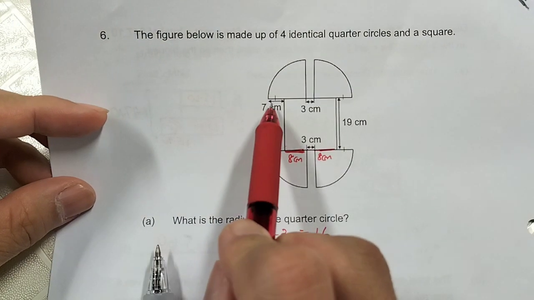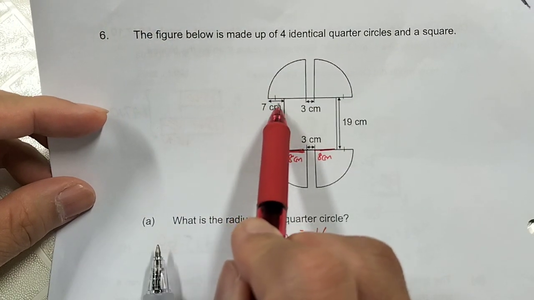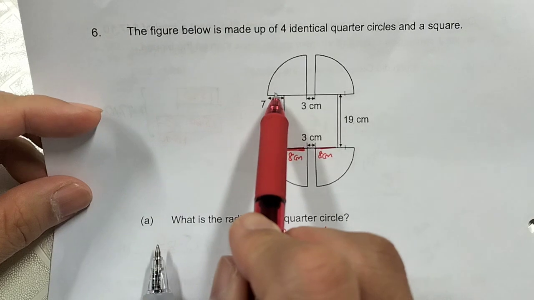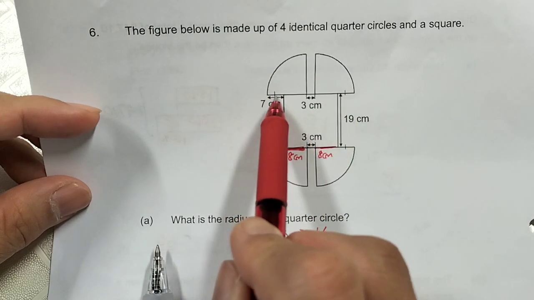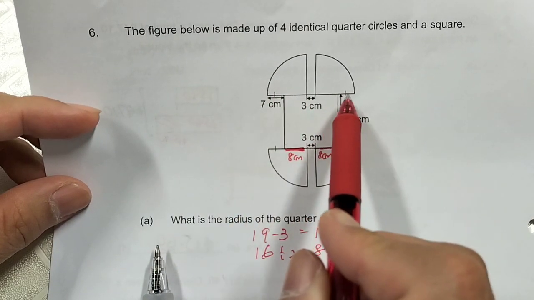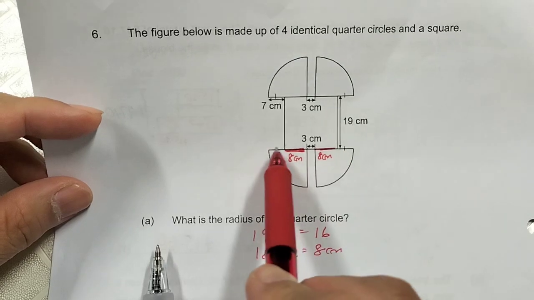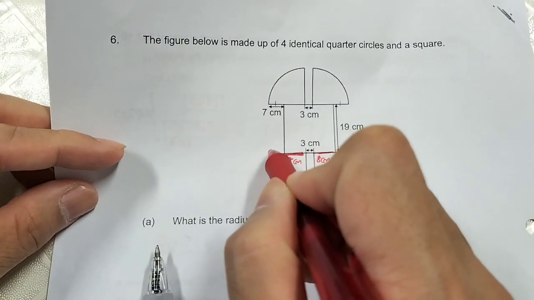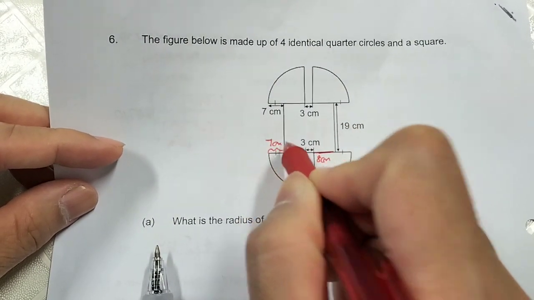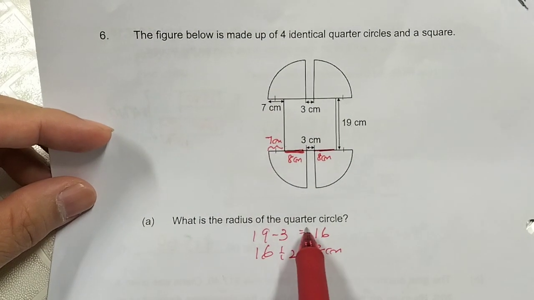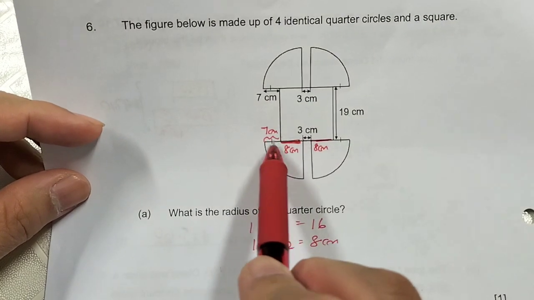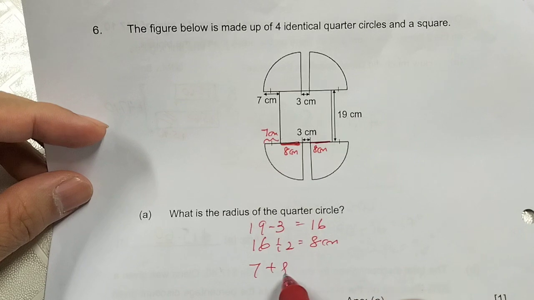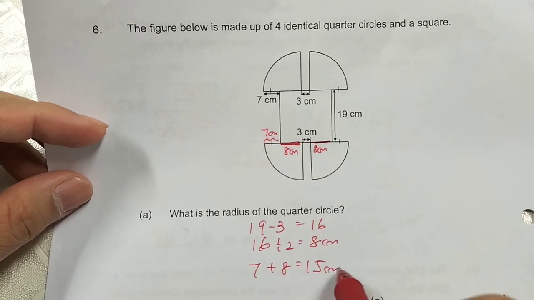Now there's a little part that sticks out here. This is 7 cm. You see all these little toothpicks here? This tells you this line here, this part is equal to this part, 7 cm. 7 cm, 7 cm. So this part here is also 7 centimeter. So what's the radius of the quarter circle? Well, simply 7 plus 8. 7 plus 8 is equal to 15 centimeter.